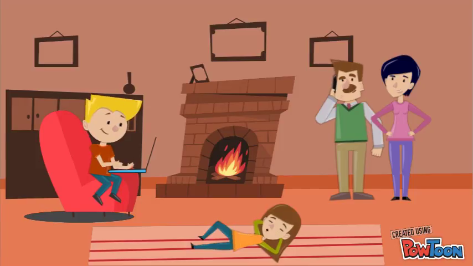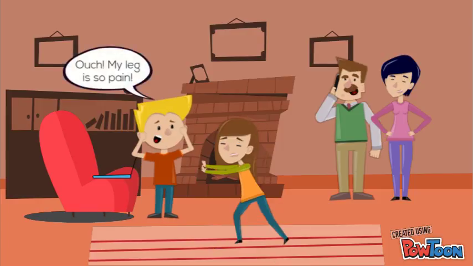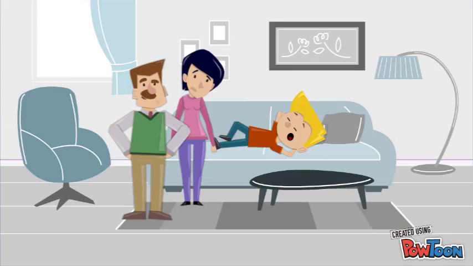Jason is playing computer games in the living room. Suddenly, he shouted for pain in his right leg. His parents are worried about him.